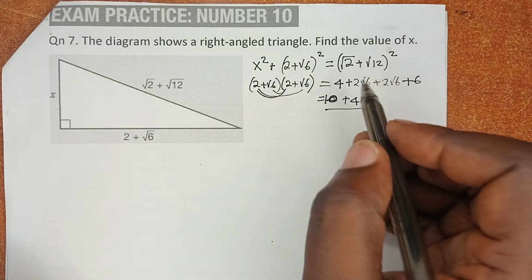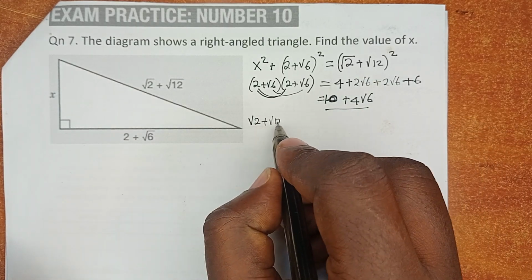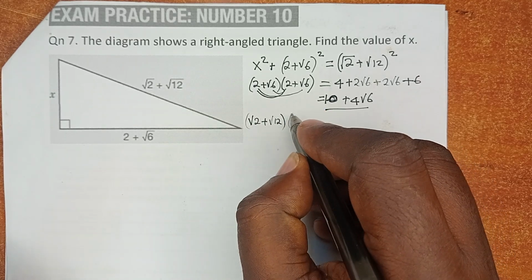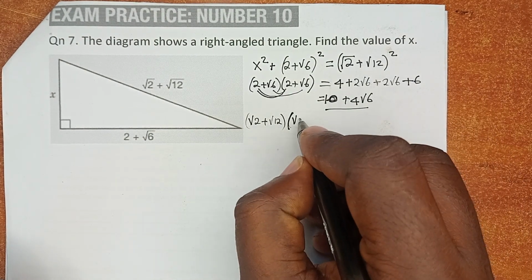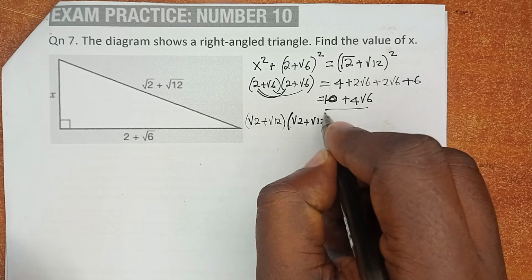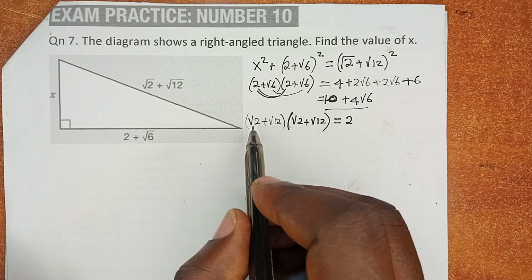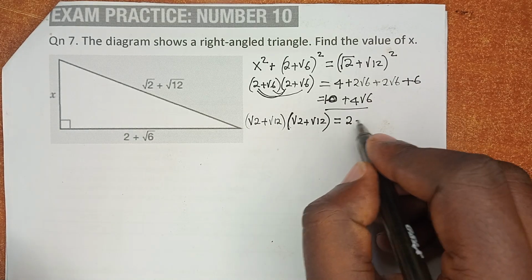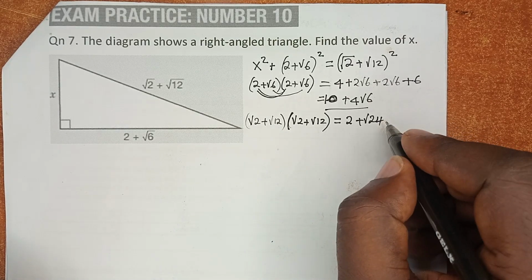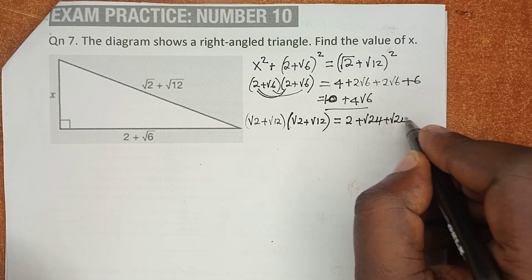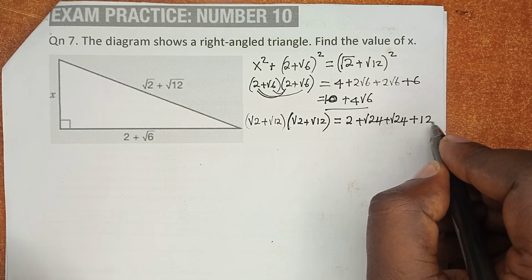What if we expand this side? We have root 2 plus root 12 multiplied by root 2 plus root 12. Root 2 times root 2 is 2, root 2 times root 12 is root 24, root 12 times root 2 is another root 24, and root 12 times root 12 is 12.